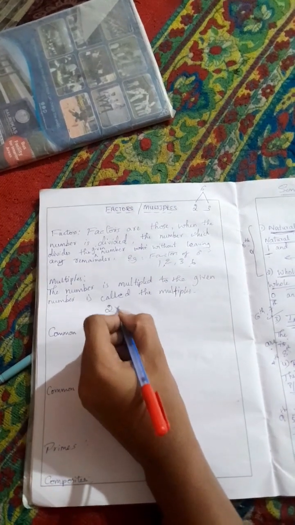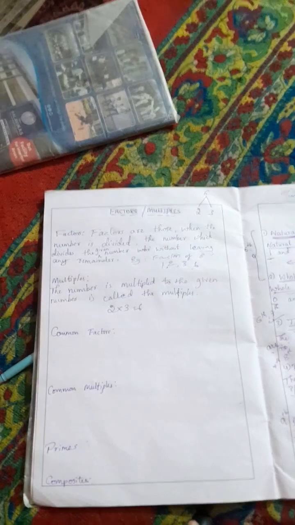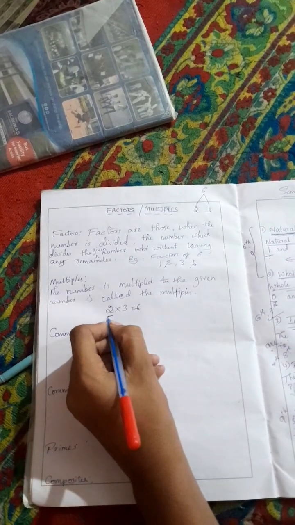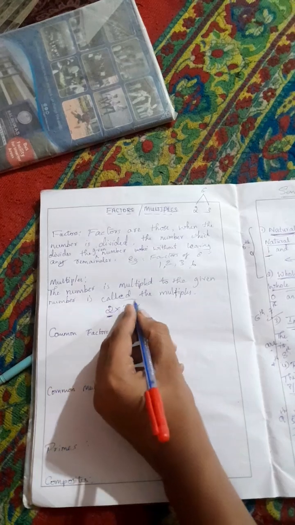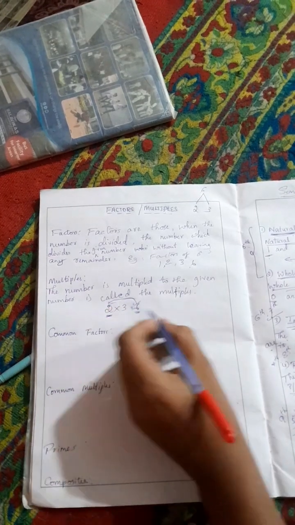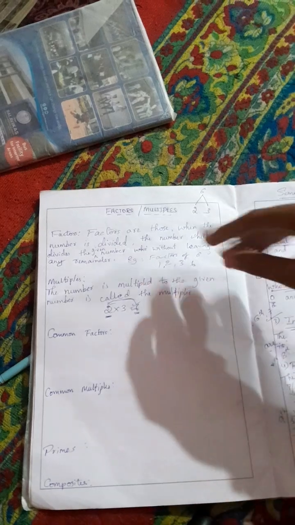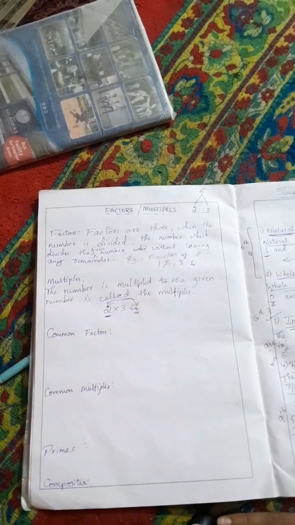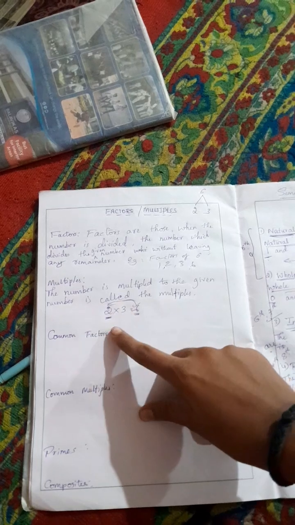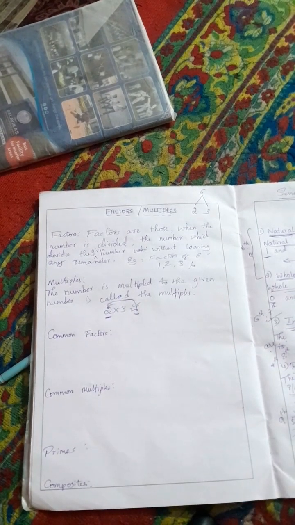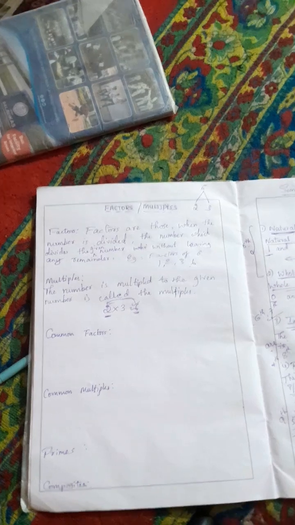So 2 into 3 is 6, right? 6 is the multiple of 2. 6 is the multiple of 2 means the number which is multiplied to another number, the product we get is called the multiple.